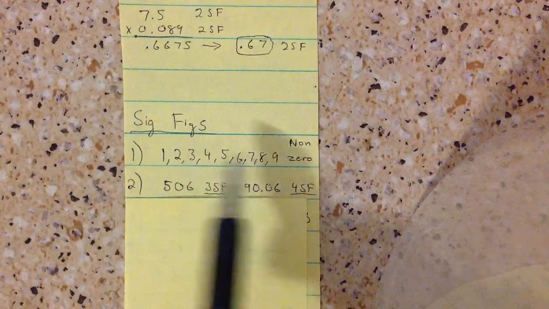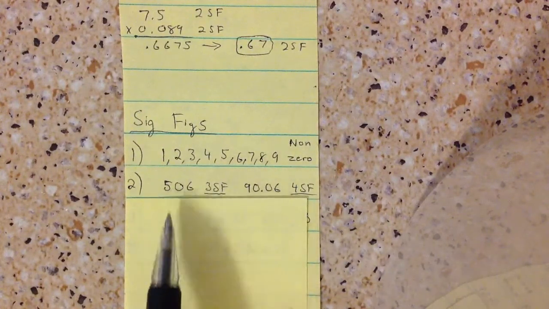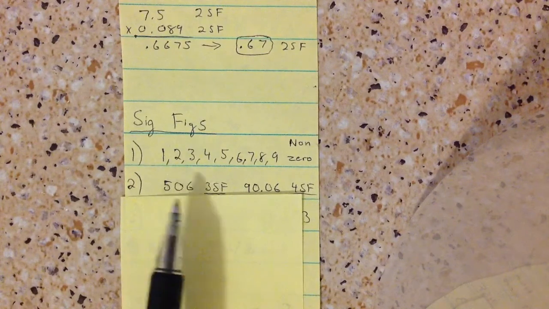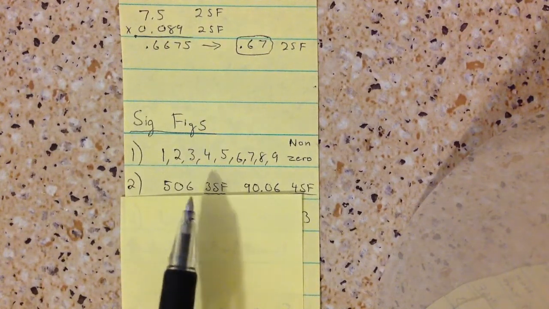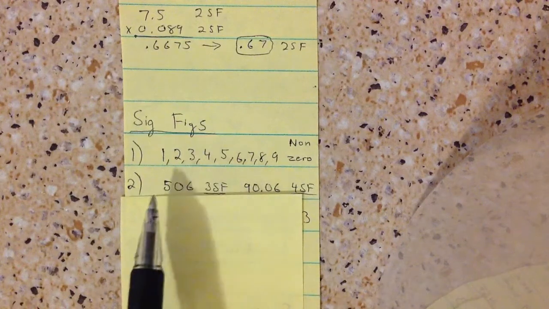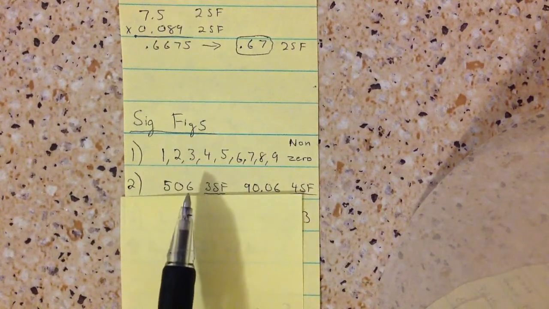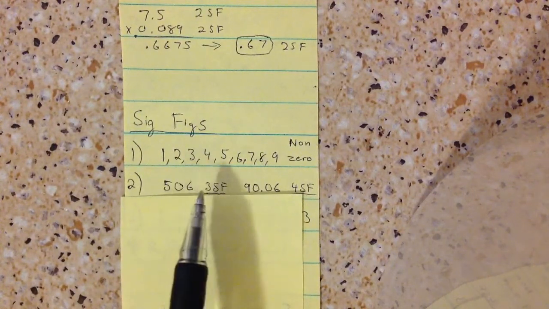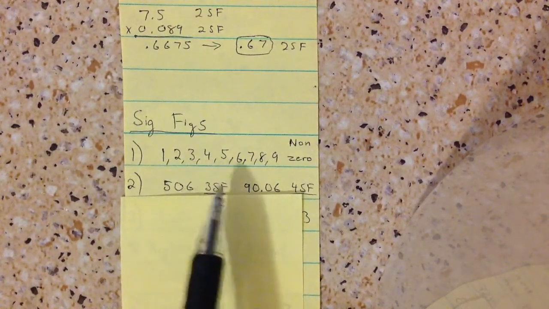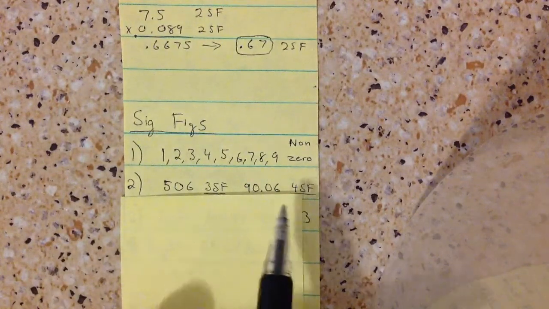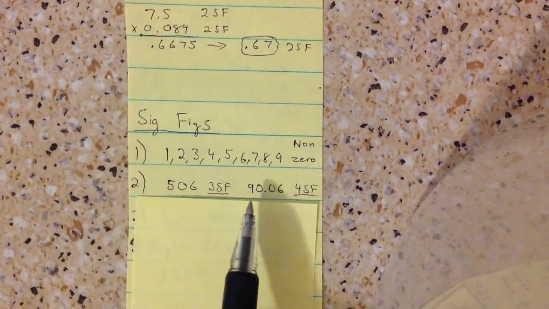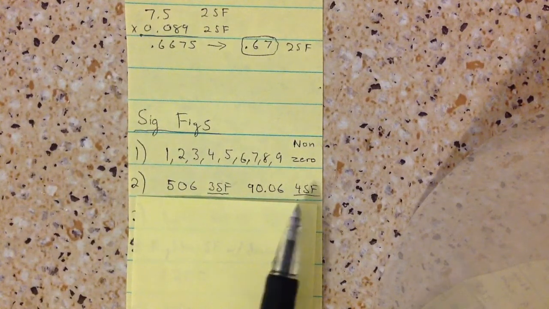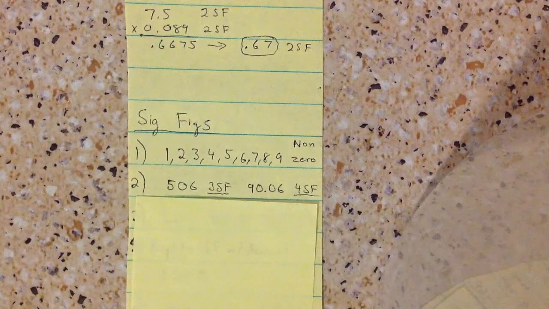Second rule, if you have one of these significant numbers at the beginning and at the end of a number, that means everything in between is significant. So you have a significant number at the beginning, and a significant number at the end, once again, significant. And so anything in between becomes significant. So it becomes 3 sig figs. And same thing with here. You have a non-zero number at the beginning and a non-zero number at the end, making it 4 sig figs, making everything in between significant.